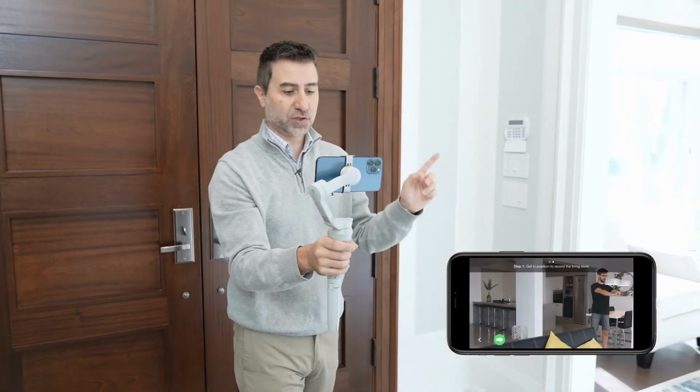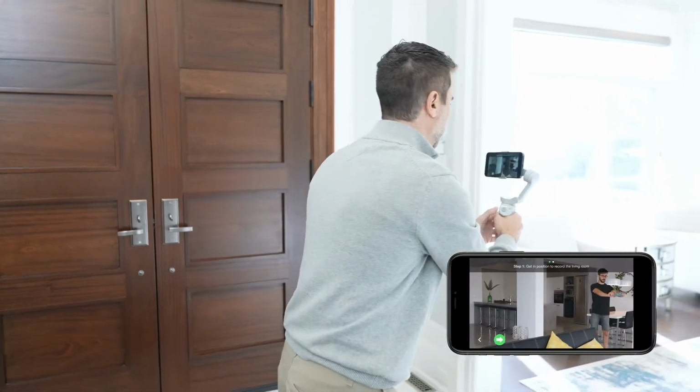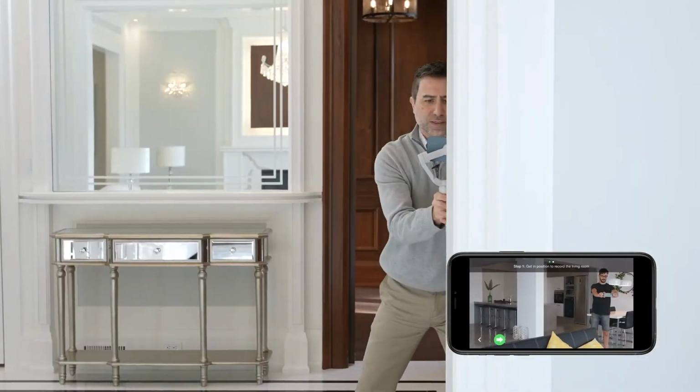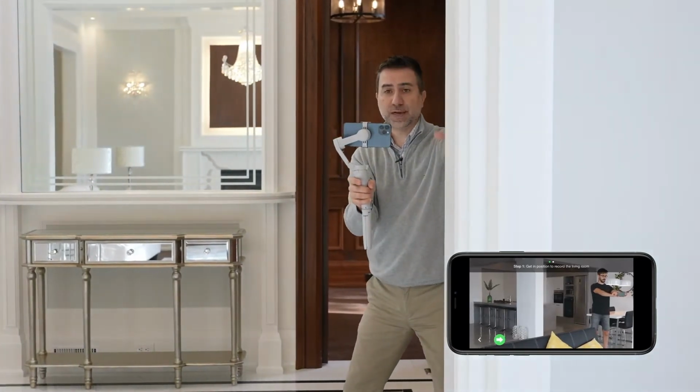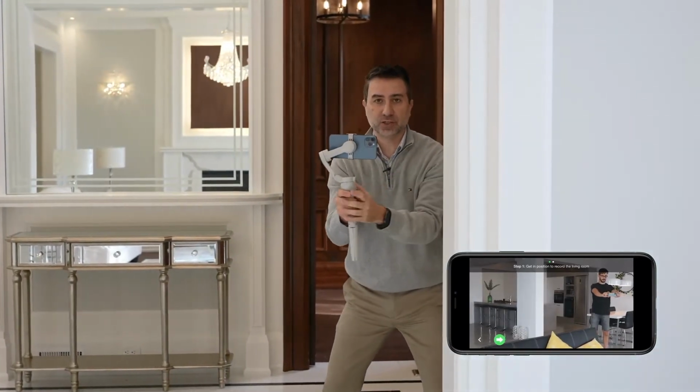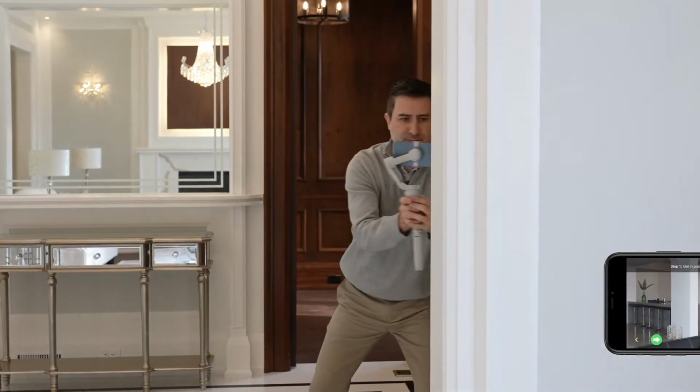All right, so now it's telling me to get into the next position, which would be the living room. So let's go ahead and follow along, and we have the living room here. All right, so based on the guided example, it's actually telling me to use some type of wall or framing to go ahead and go across. I'll do that just because I actually like that shot.